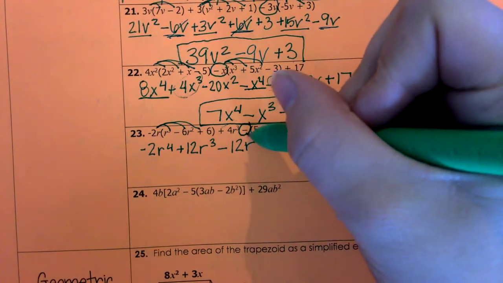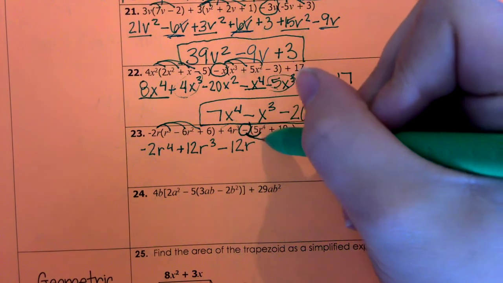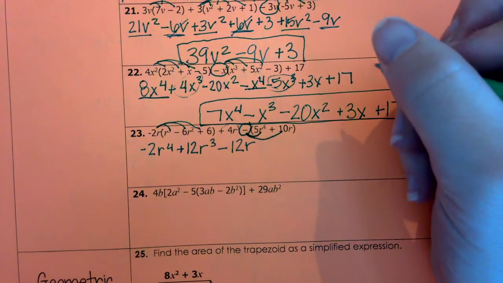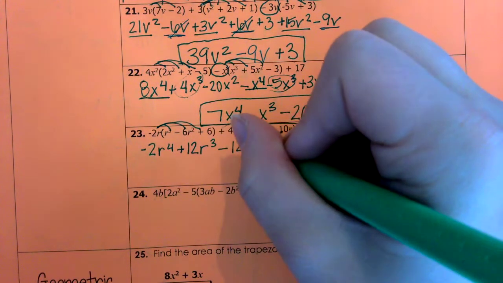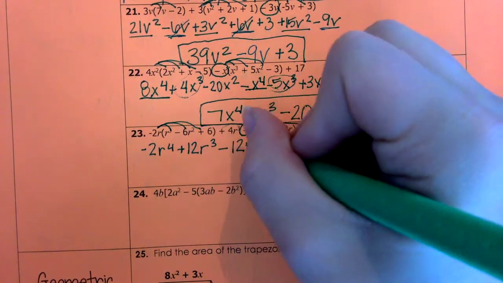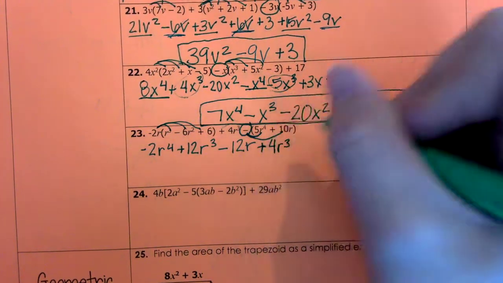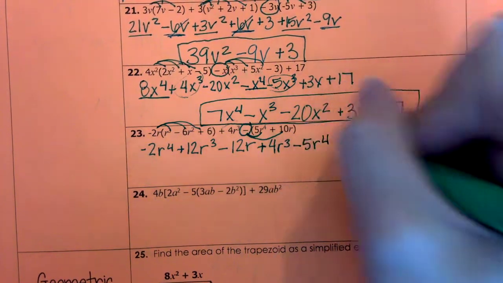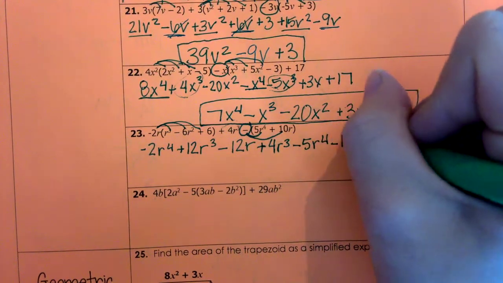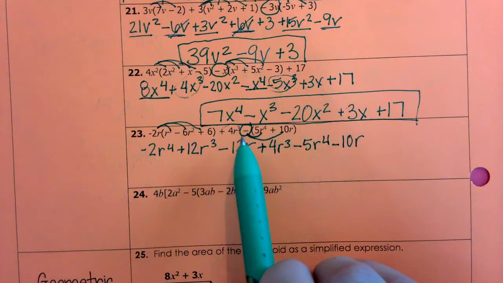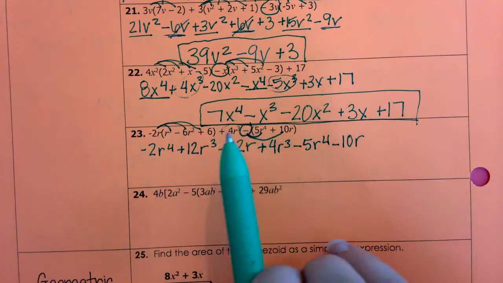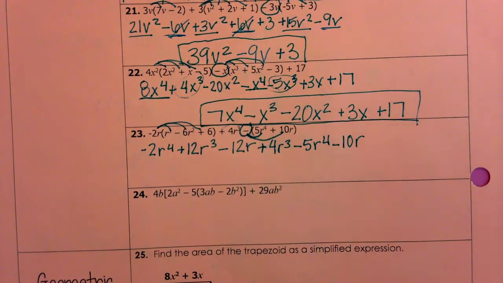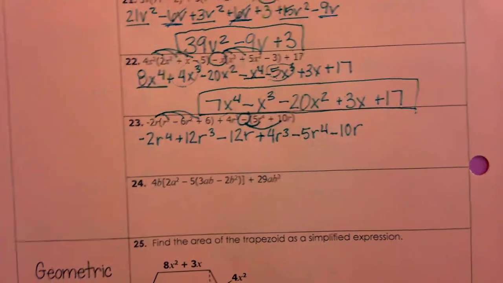So knowing that, I'm going to distribute that minus sign. And we know when we're distributing a minus sign, we're actually distributing a negative 1. So that turns this into, I'm going to write that plus 4r cubed so I don't forget. But it's going to turn it into a minus 5r to the fourth minus 10r. So you can't forget, when you have that minus sign out front, you are just distributing that minus sign. That turns into a negative 1, and that's all you're distributing.